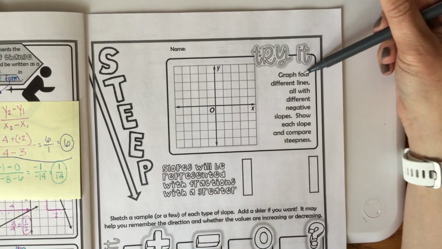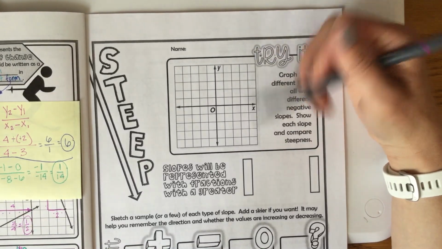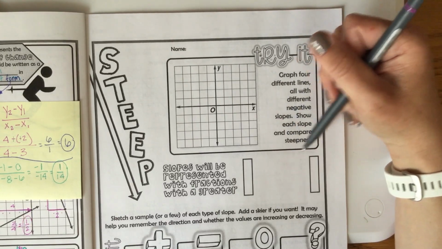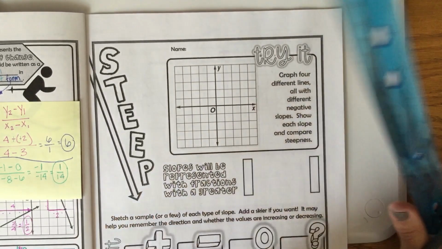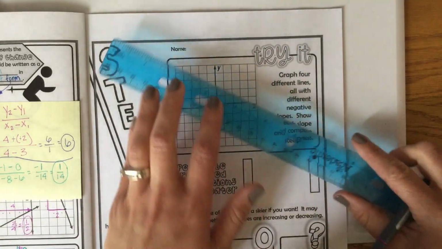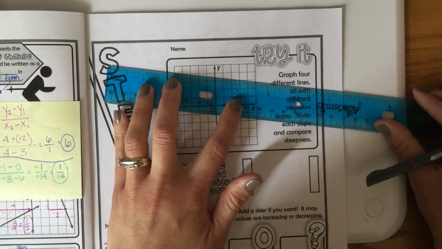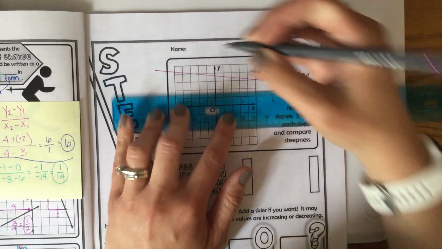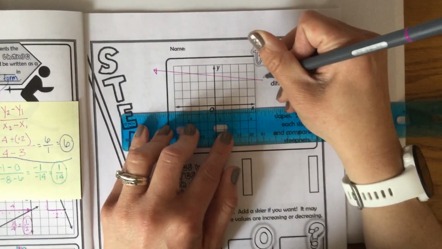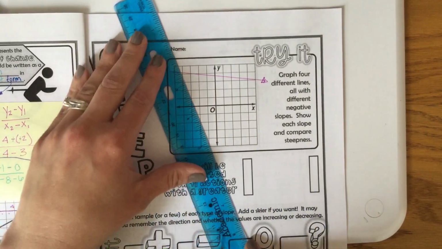So it says graph 4 different lines, all with different negative slopes. So negative, it's going to be going downhill. Show each slope and compare the steepness. So what they want you to do is don't copy me, but graph 4 different lines. Okay? So for example, I could graph one that isn't very steep at all. This one is not very steep. I could graph one that was really steep.